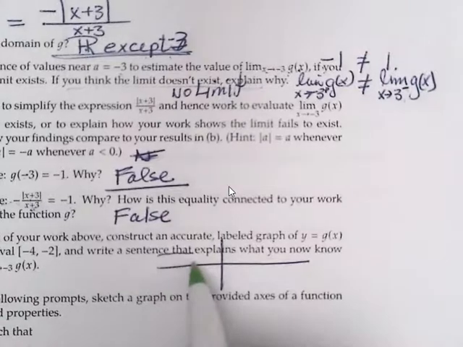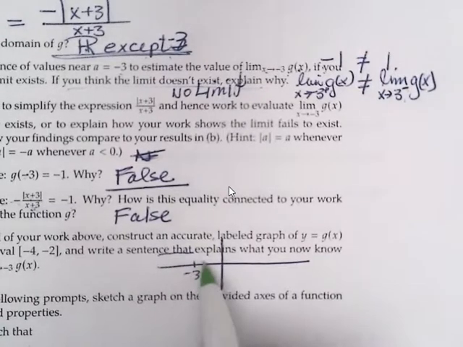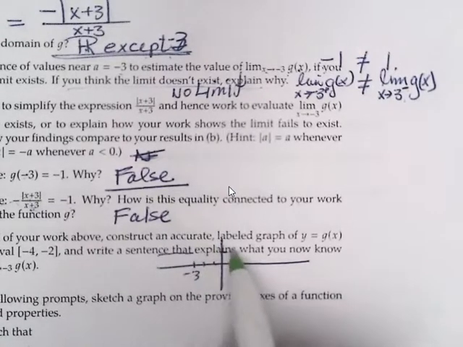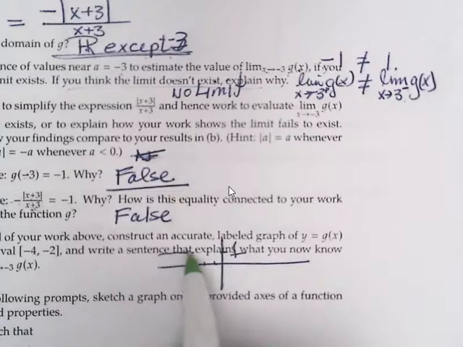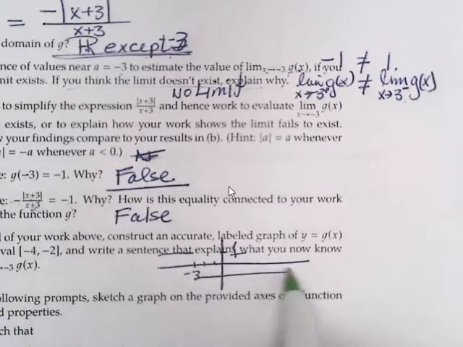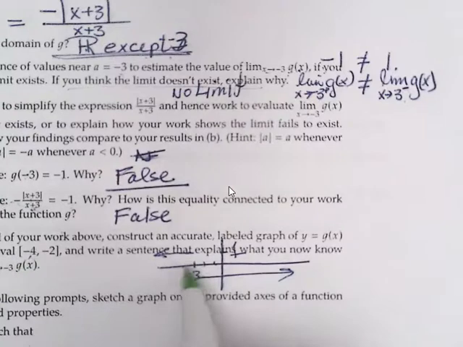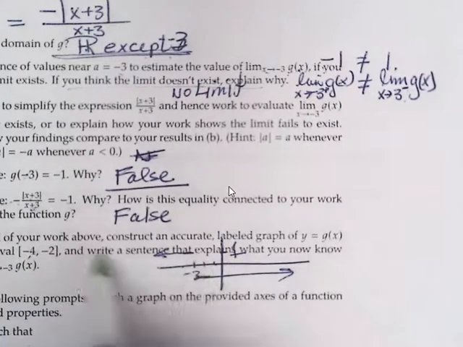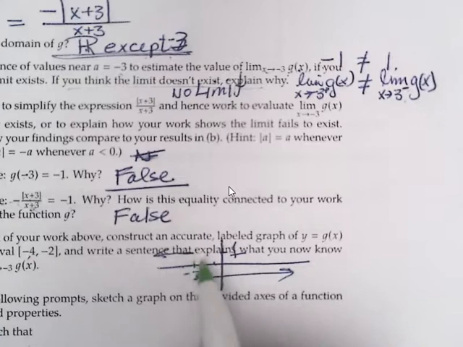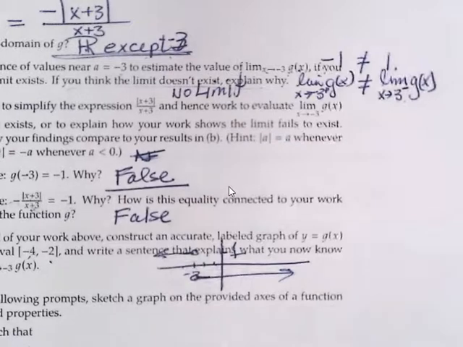When we get to negative 3, all of a sudden it jumps to negative 1. And they said just on the interval from minus 4 to minus 2, so they meant just draw this part and this part, but I'm doing more. But at minus 3, we can't use it, so those are open circles. And that's the idea for that one.